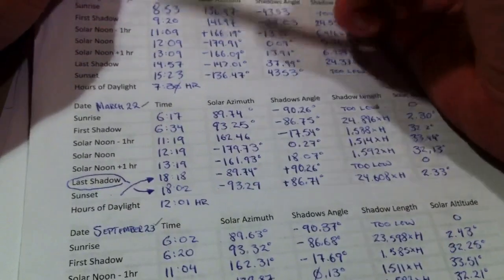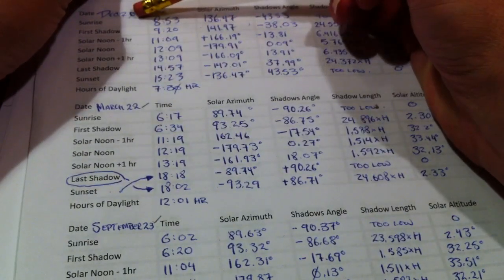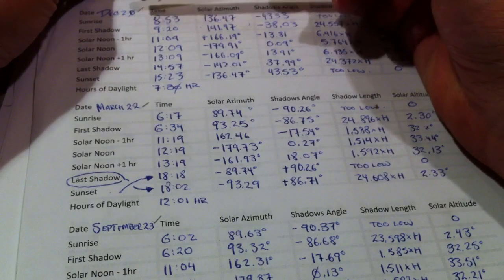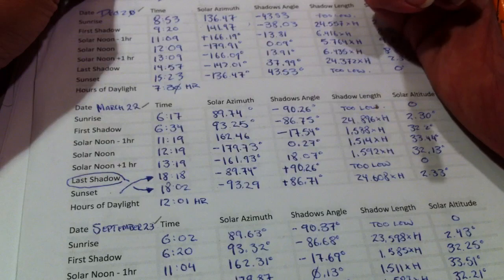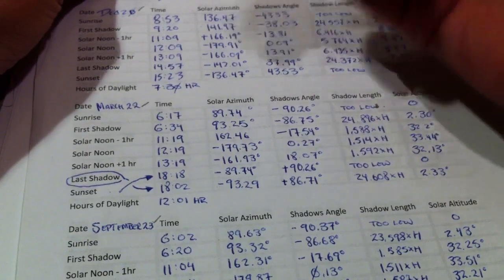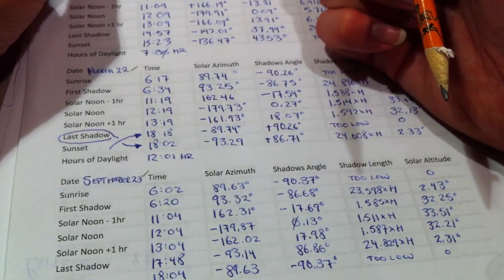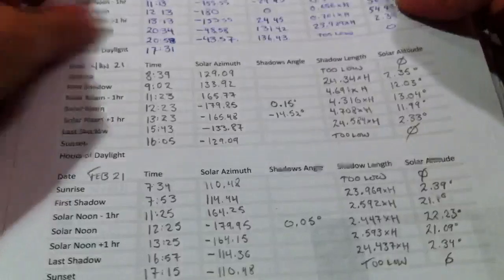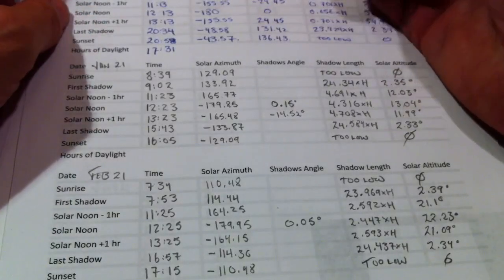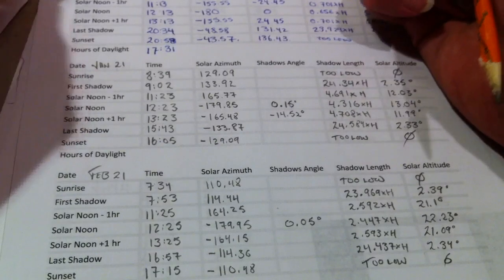And I looked at the Winter Solstice, which is basically about December 21st or so, March 22nd, which is the equinox, when the day and night are equal, September 23rd, which is your fall equinox, the next time in the year when the day and night are equal, as well as June 22nd, which is the first day of summer, your summer solstice.